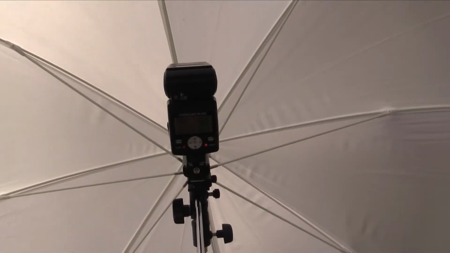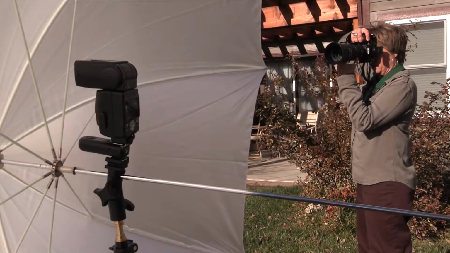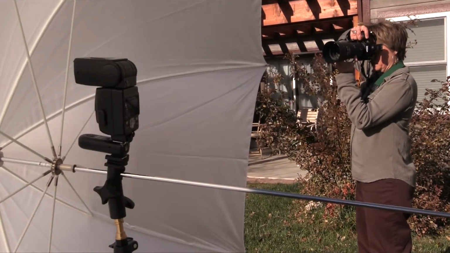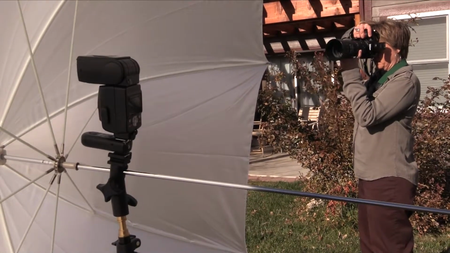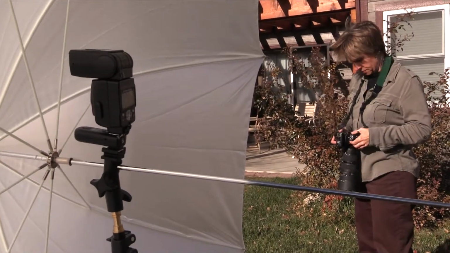The subject's skin may also appear shiny or reflective. Ask the subject if they mind putting on some translucent powder or blotting their face with some tissue paper to remove some of the shine.